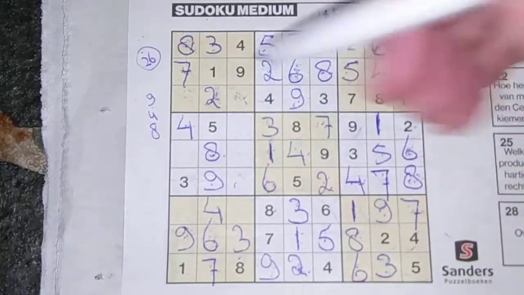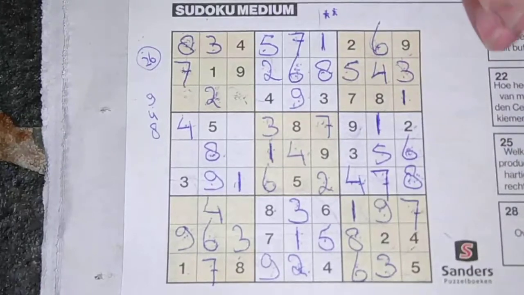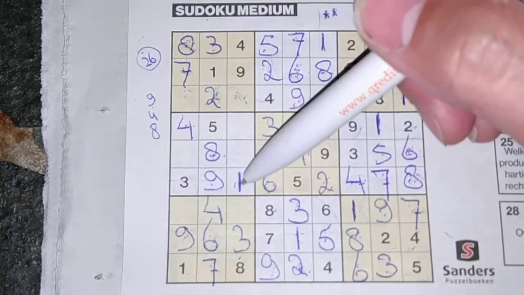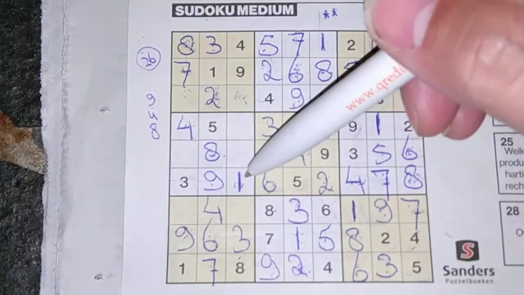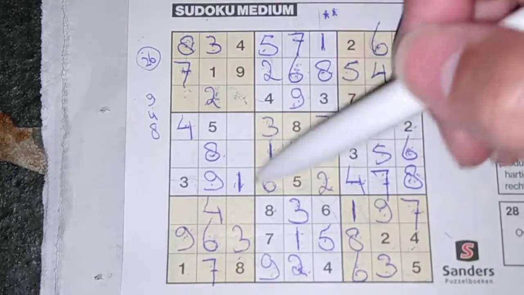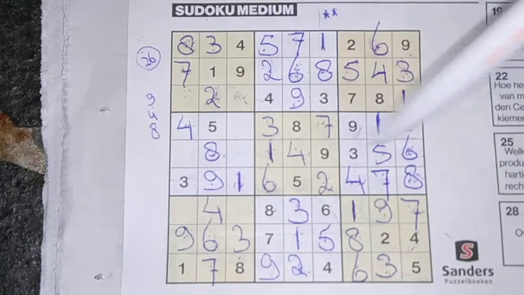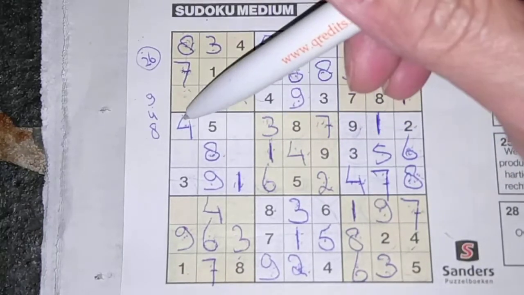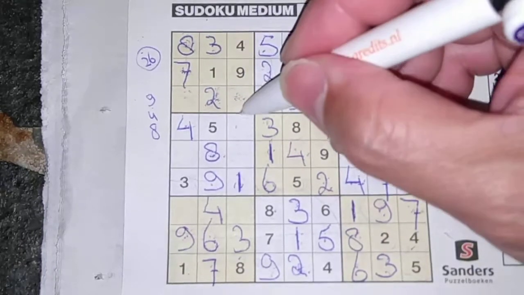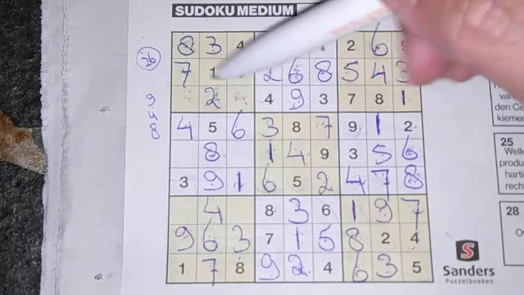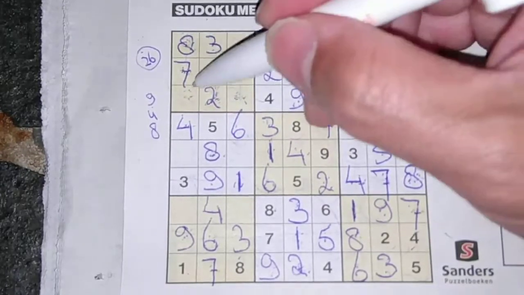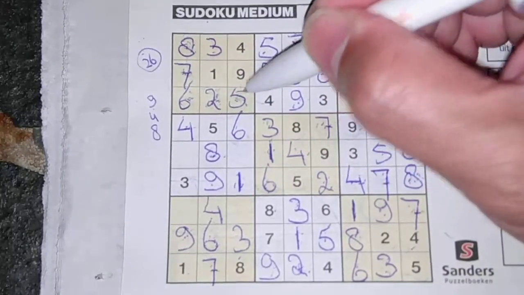1 number left in this row. Sorry, 1 number left for the number 1. Yeah, not number 6, but for the number 1. 6 in this row, 6 in the middle row, so in the row above, the only place for the 6 should be there. 2 numbers left in this big square for the numbers 6 and 5. We have a 6 now, so no 6 there. 6 should be here, and the 5 goes there.